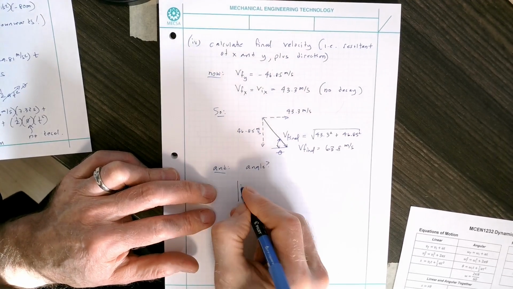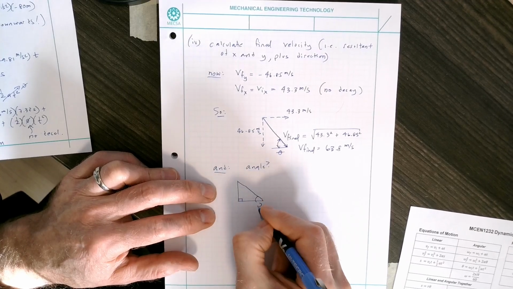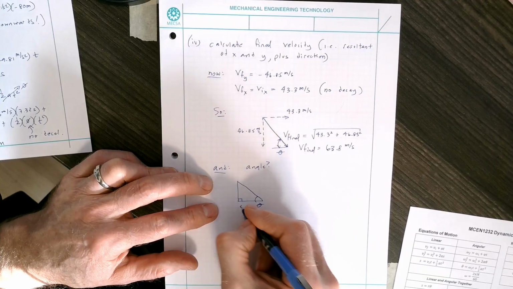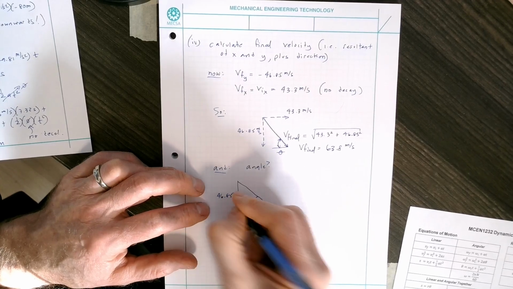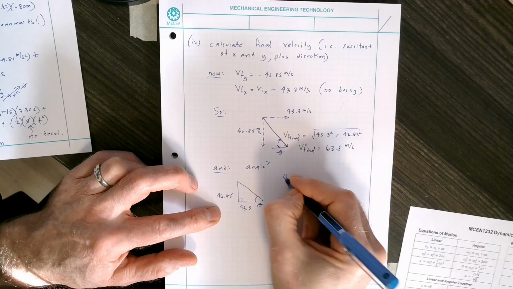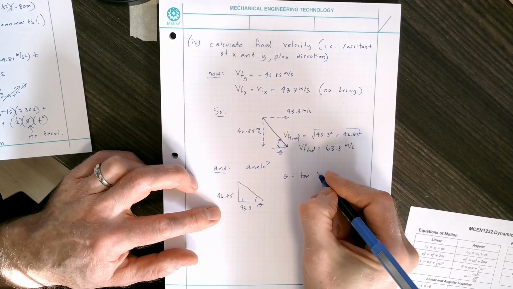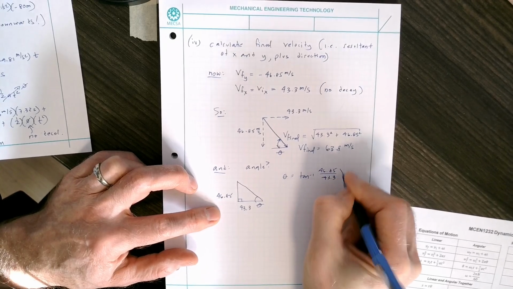Here's a little triangle like that. We don't actually need the hypotenuse. We can do it with the two sides. 43.3, 46.85. It's a function of tan, eh? Theta equals inverse tan, opposite over adjacent, 46.85 over 43.3.